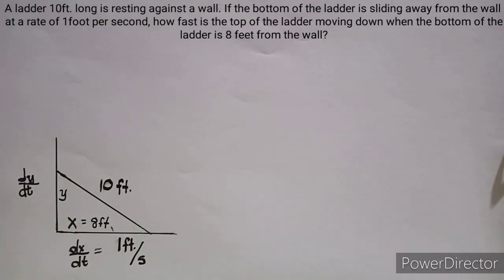The question is, how fast is the top of the ladder moving down? It is our dy over dt. The required value is dy over dt. Since the ladder is moving down, we are expecting that our dy over dt is negative since it is going down.